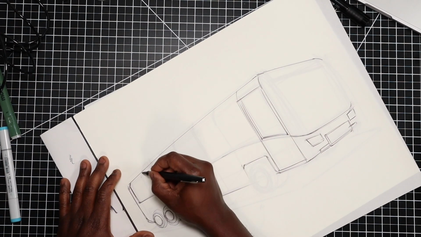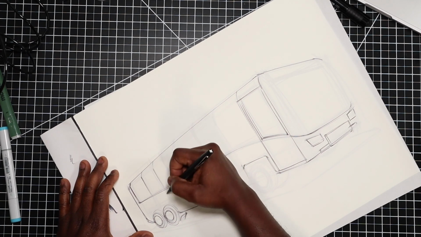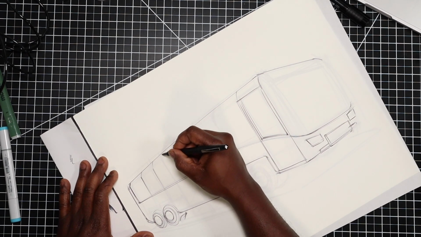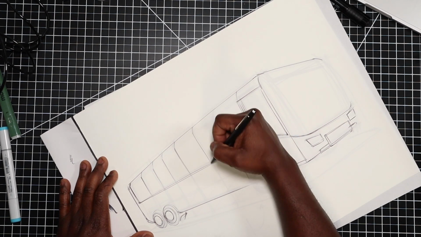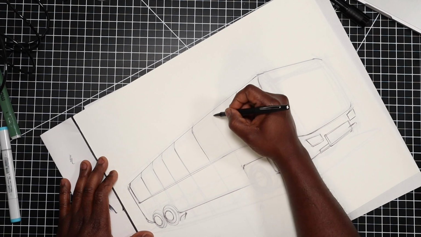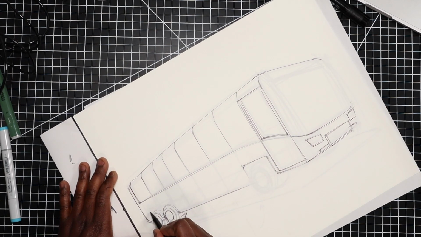Okay, so if there's a certain angle, position, type of paper, what have you, anything you need to make your drawing go better for you, then I recommend definitely doing things that way.